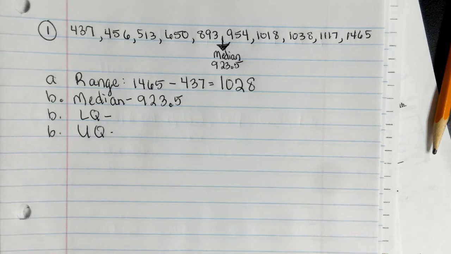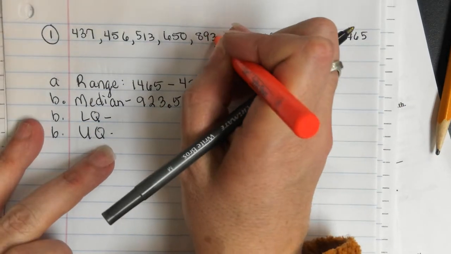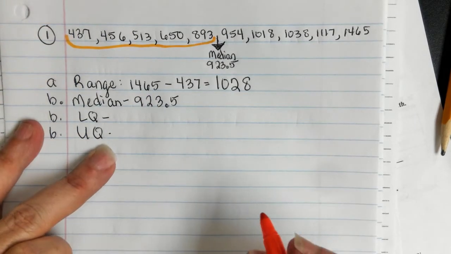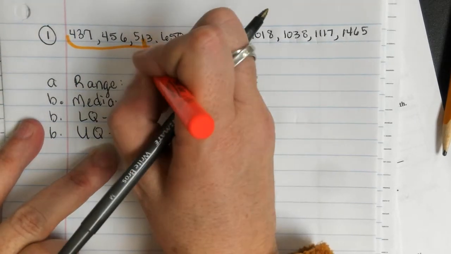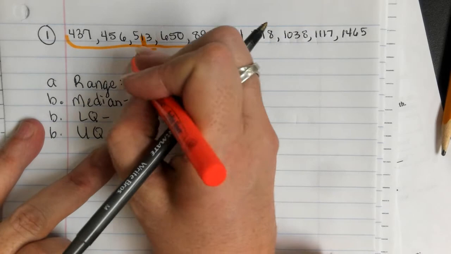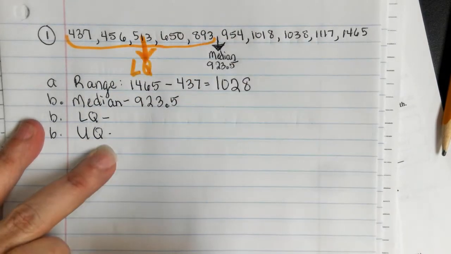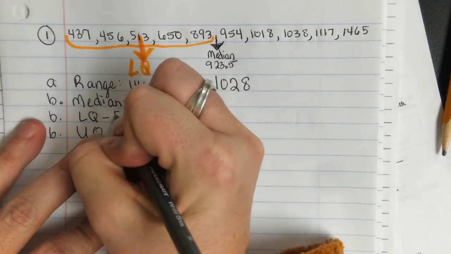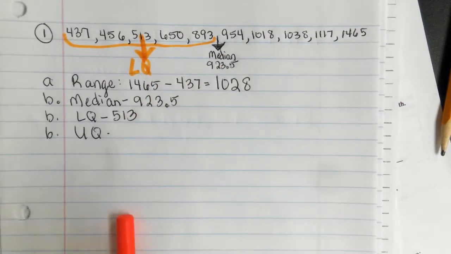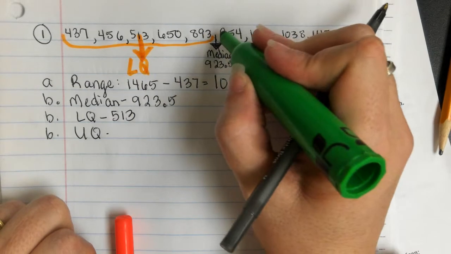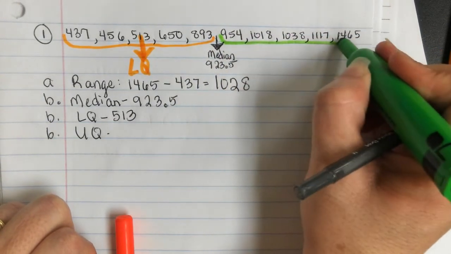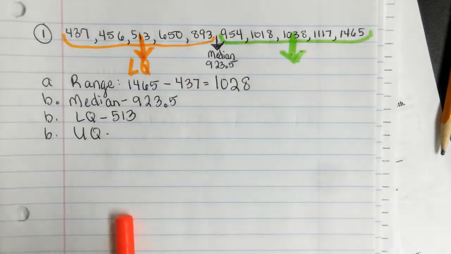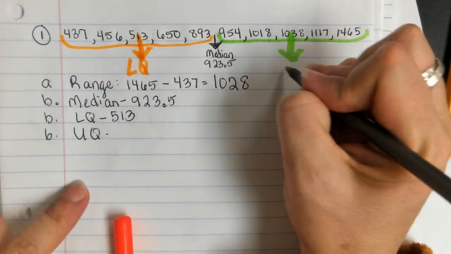Now, to find the LQ and the UQ. The LQ is going to be from the median all the way to the lowest number. That makes 513 the LQ, because it is the median of the bottom numbers. The UQ is from the median to the biggest number, making 1,038 the UQ.